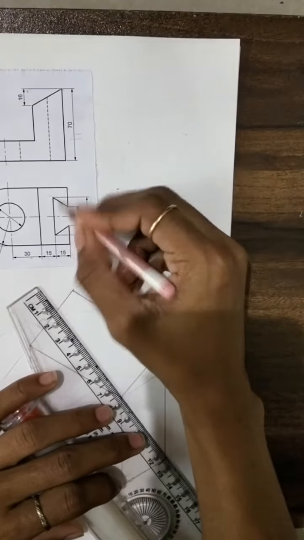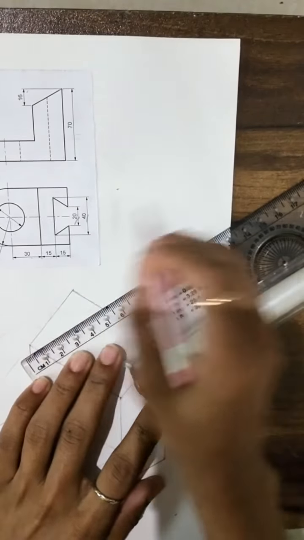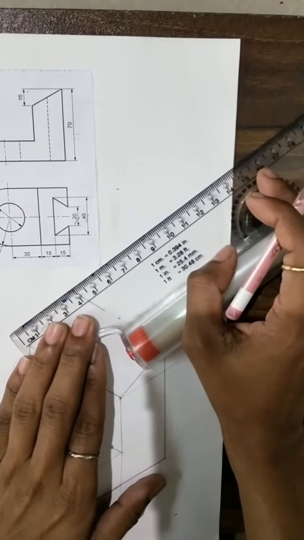Now for drawing this portion, measure this 15 and 15 distance on this line.